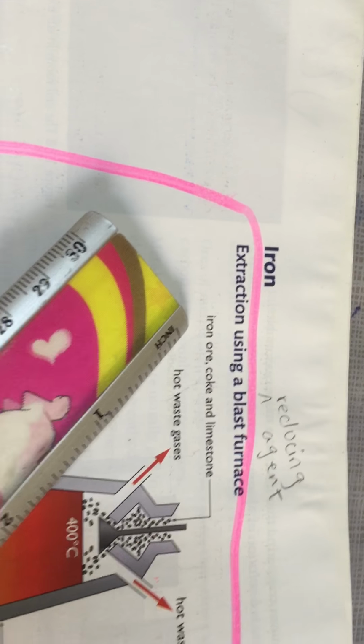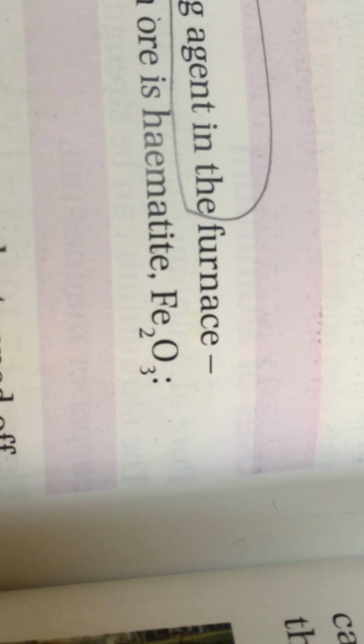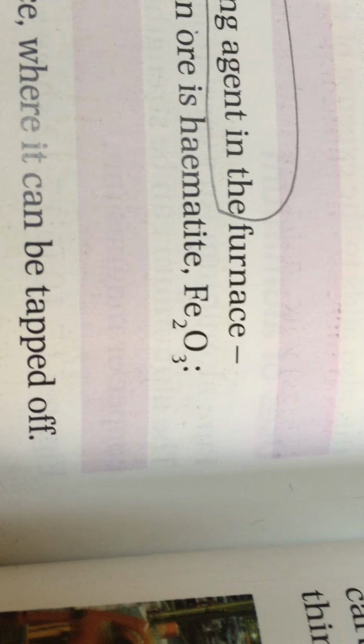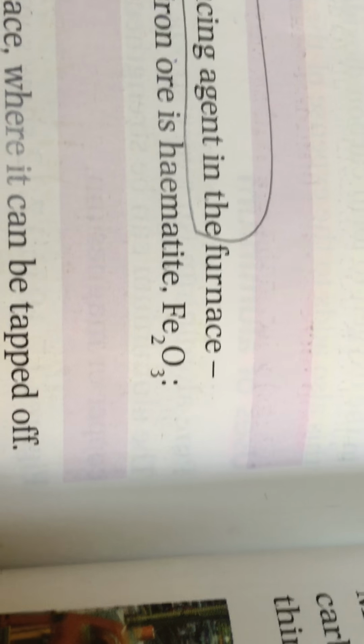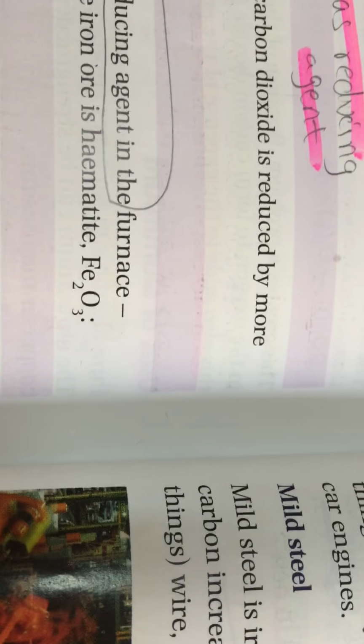This hematite is the iron ore. Hematite, Fe2O3, is the source of iron. I'll extract iron from hematite, the iron ore. Okay? Hematite is the source of iron.